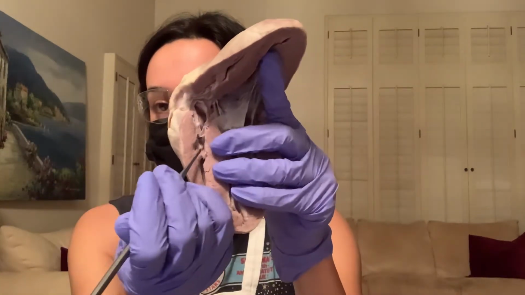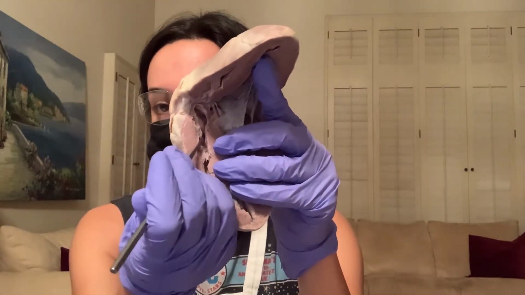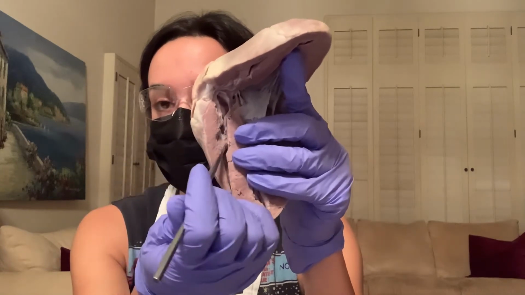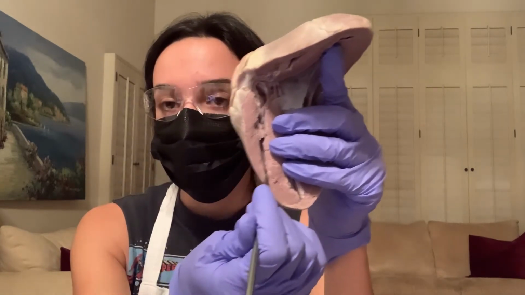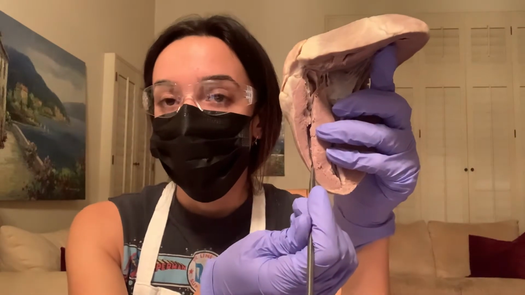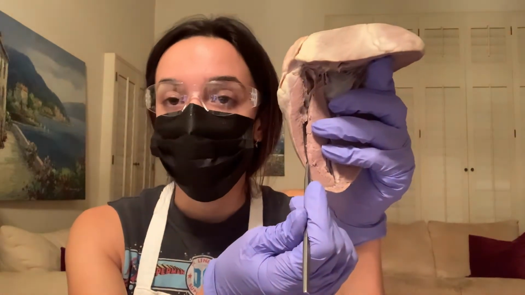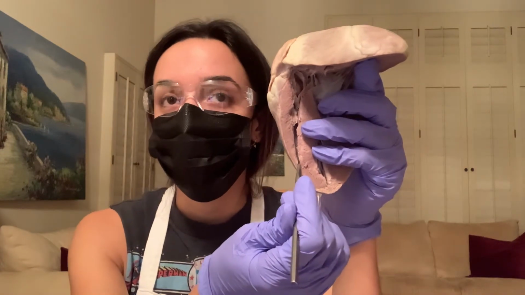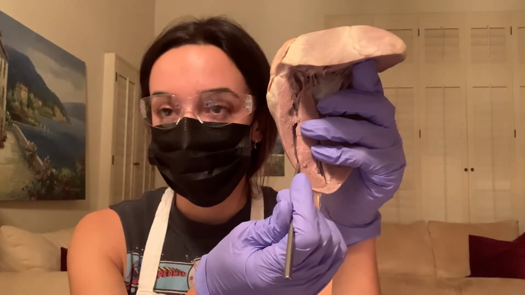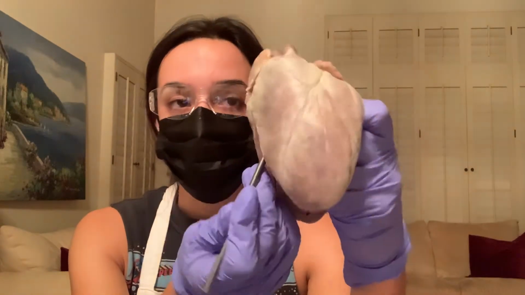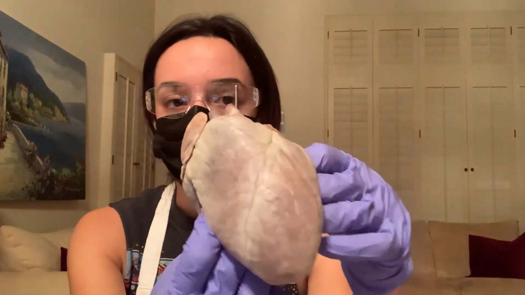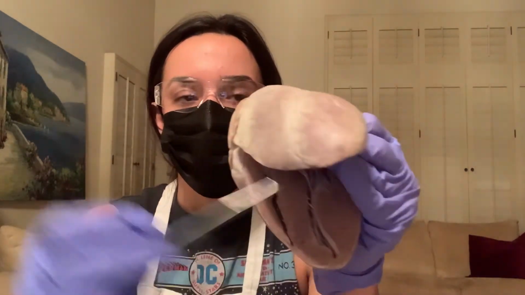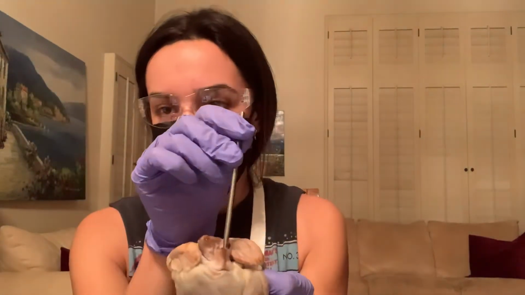So the blood flows past the tricuspid valve into the right ventricle. From the right ventricle, it flows into the pulmonary artery away from the heart. And here is the pulmonary artery.